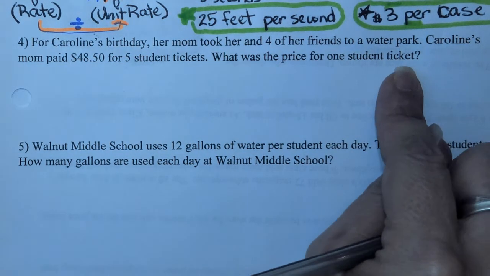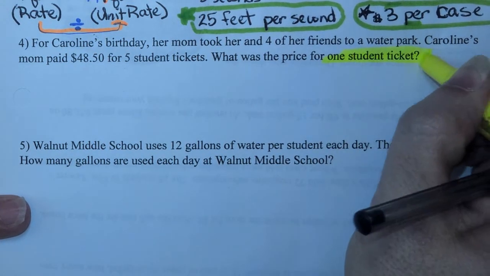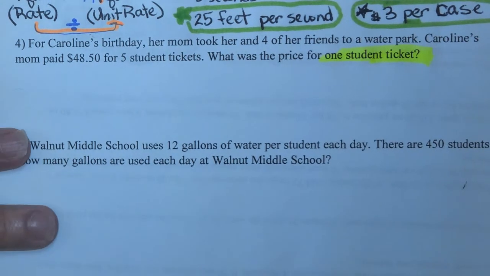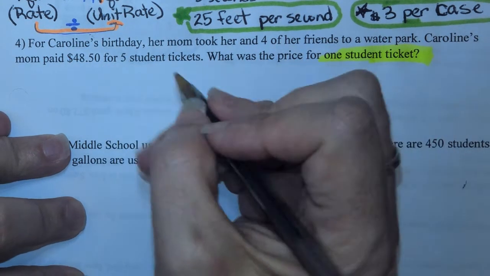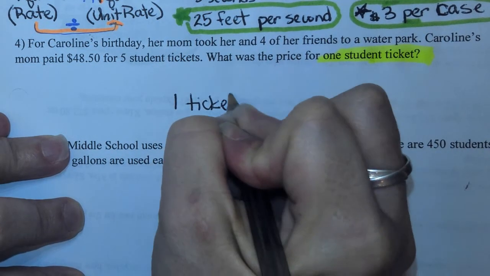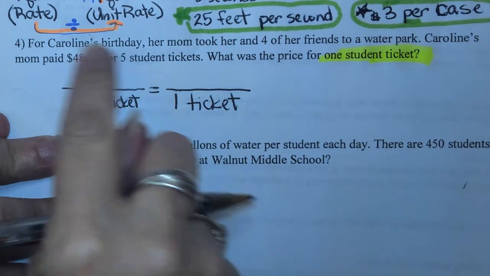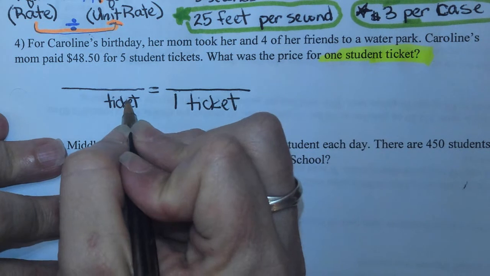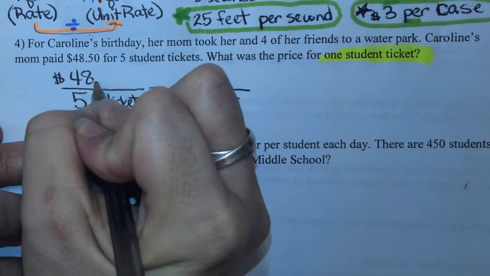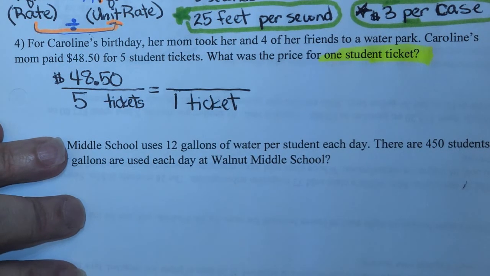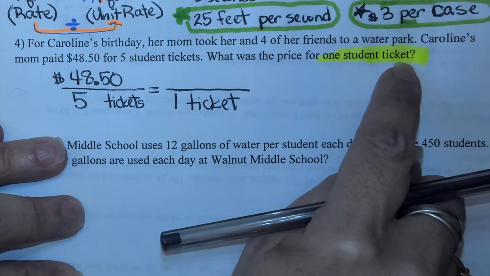Okay, so my unit rate, or what they want one of, is what? $1 or 1 ticket? 1 ticket. That's what decides how you set it up. 1 ticket has got to be on the bottom. Meaning tickets over here has got to be on the bottom. It's kind of like this. If I know they want 1 ticket, it's got to be on the bottom. So that means ticket has to be on the bottom over here. I don't care how it's worded. And I know 5 tickets is $48.50. Okay, so if they had worded it backwards, it doesn't matter. Tickets had to be on the bottom because of the 1 student ticket.